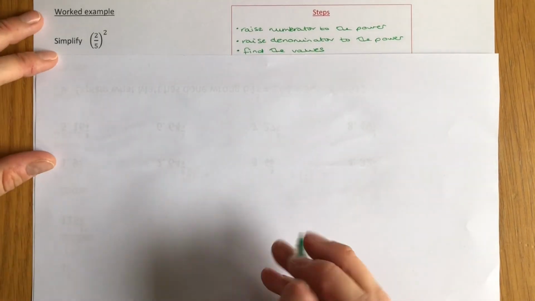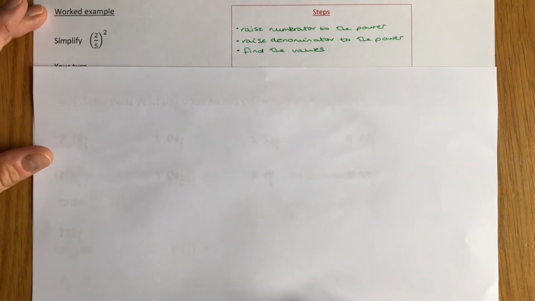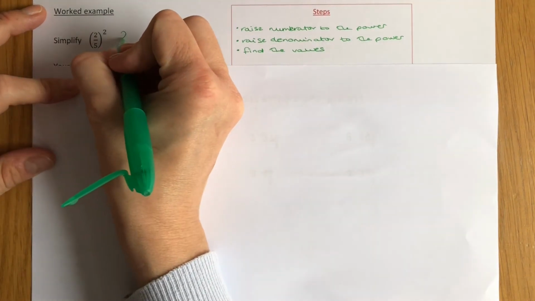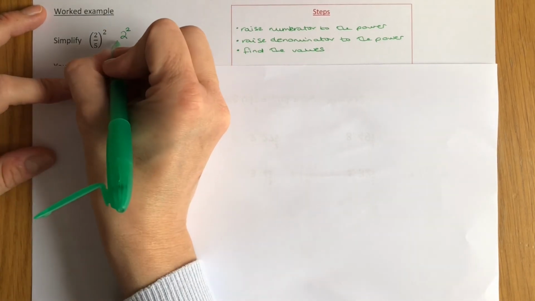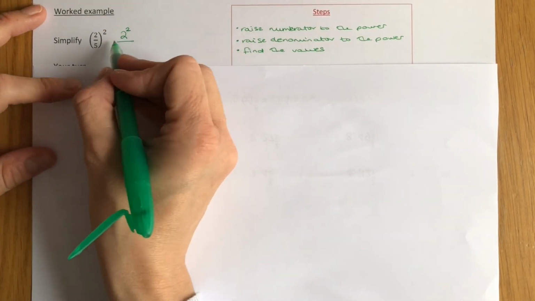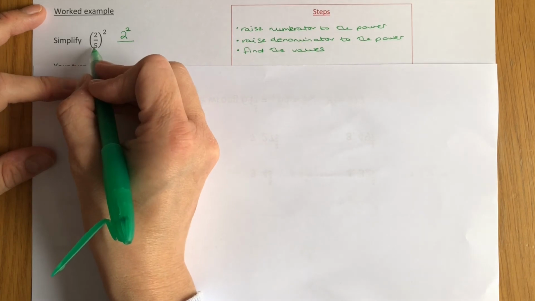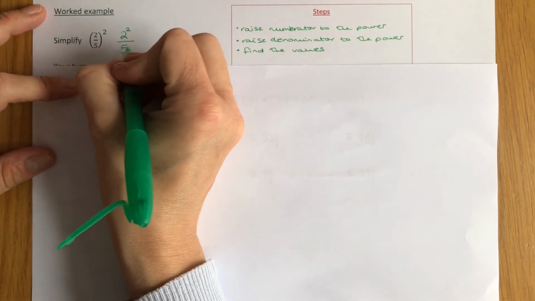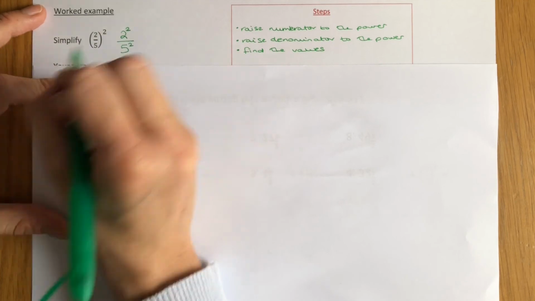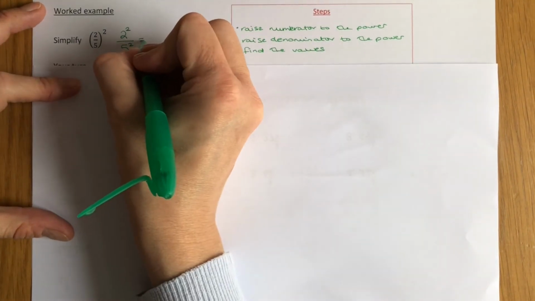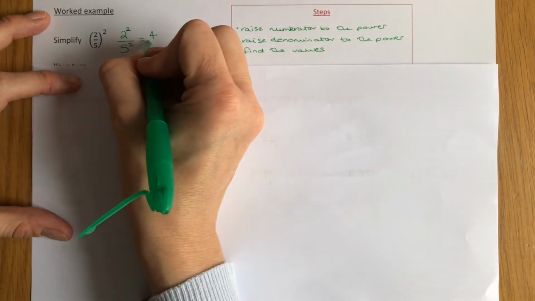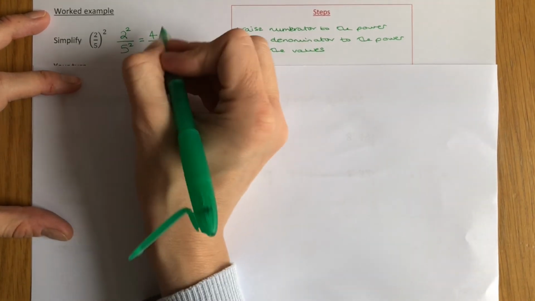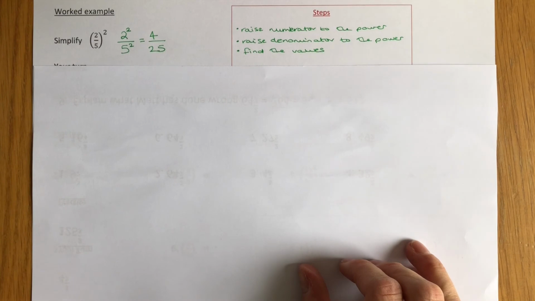Okay, so what I mean by that, we raise the numerator to the power. So the numerator is 2, the power is 2, so we get 2 squared. Still a fraction, so we do our fraction line, and we raise the denominator 5 to the power of 2 as well. Find the values means what is 2 squared? 4. What is 5 squared? 25. So we get 4 over 25.